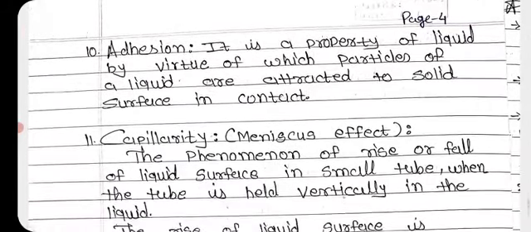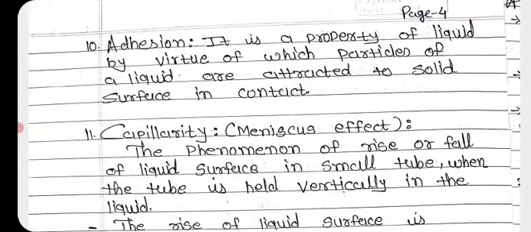What is adhesion? It is a property of liquid by virtue of which particles of a liquid are attracted to the solid surface in contact. So, in one sentence, cohesion is an attraction between liquid particles, while adhesion is an attraction between liquid particle and solid particle.